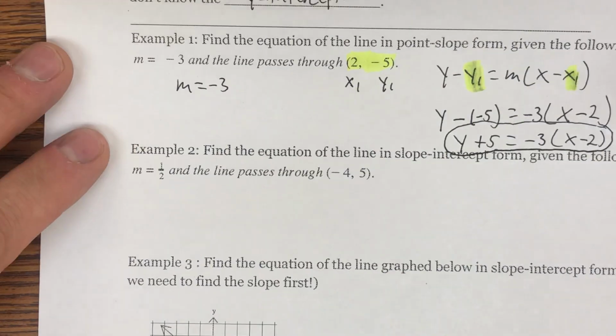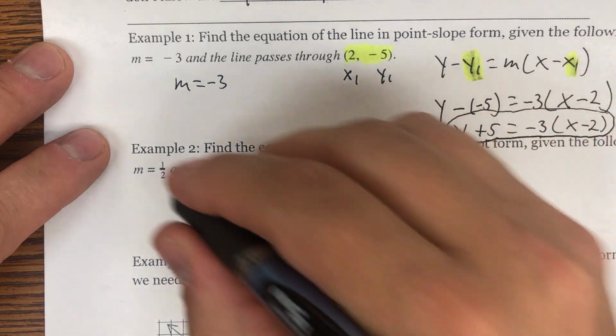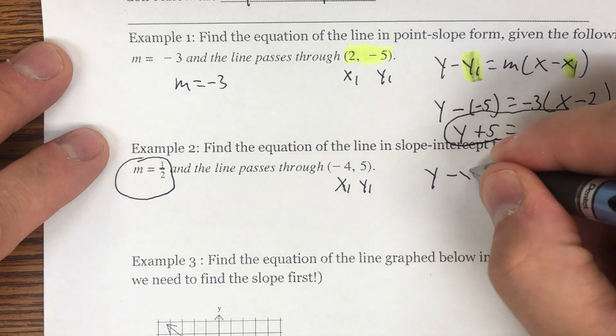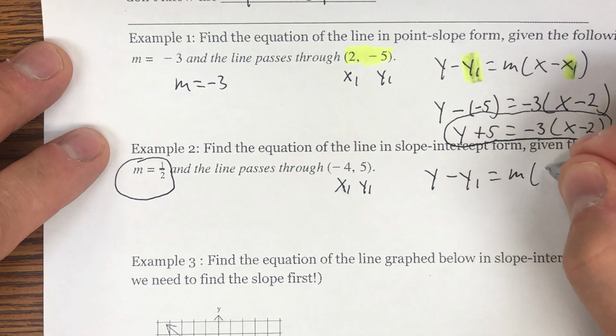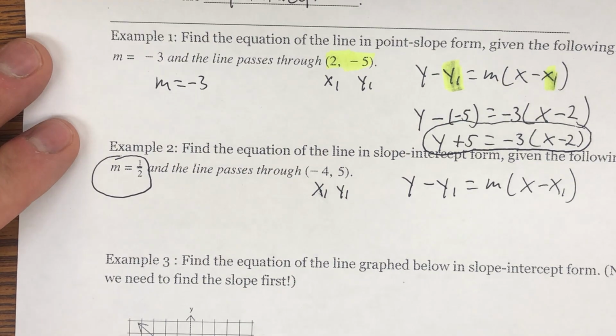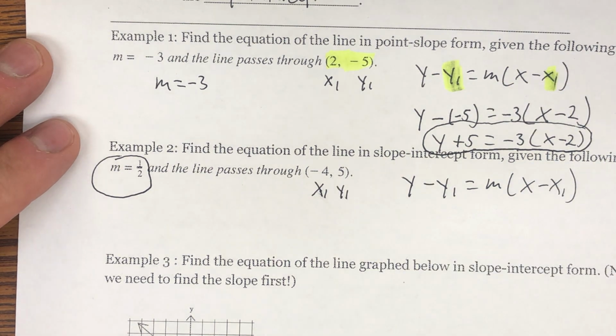All right, another example here. X1, y1, that's my point. Here is my slope. M is 1/2. So y minus y1 equals m times x minus x1. This is easier to use than slope-intercept because I do not know the y-intercept. X is not 0, so I can't just plug it into slope-intercept form.